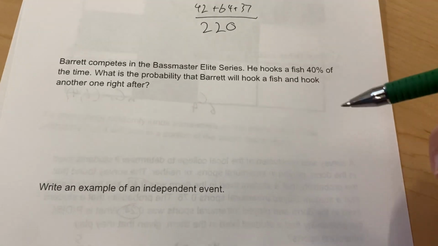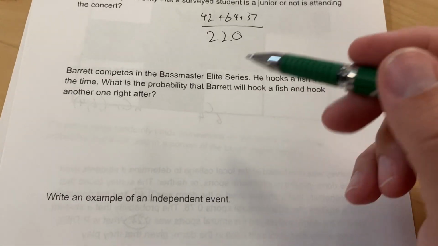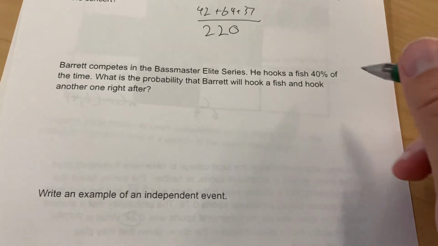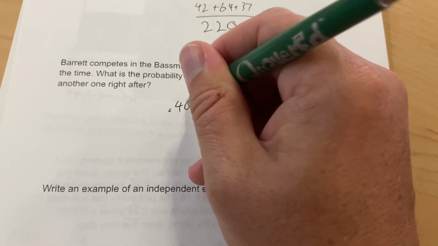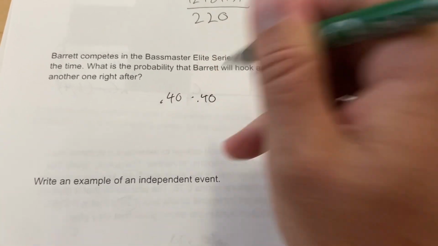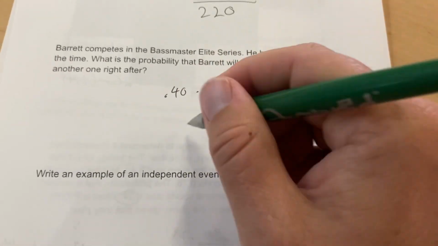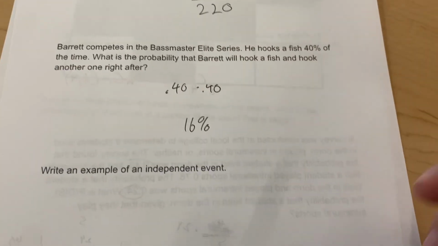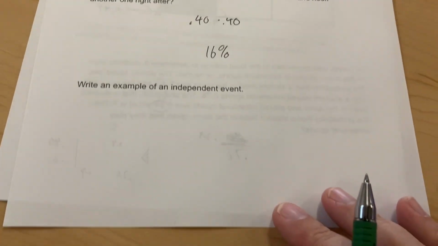Barrett competes in the Bassmaster Elite Series. He hooks a fish 40% of the time. What's the probability that Barrett will hook a fish and hook another one right after? That would be 0.40 times 0.40. Okay, so it should be 16% that he's going to hook 2 on consecutive ones.